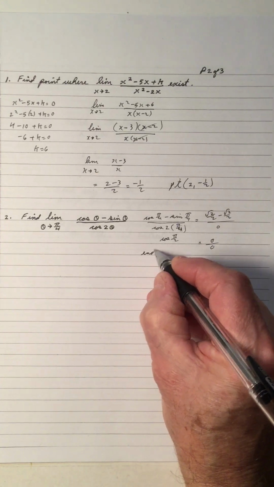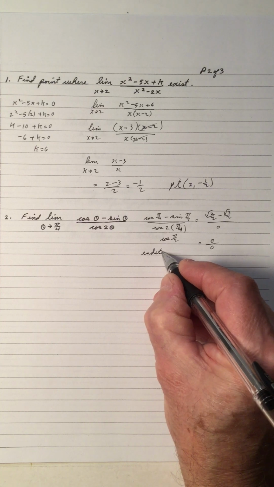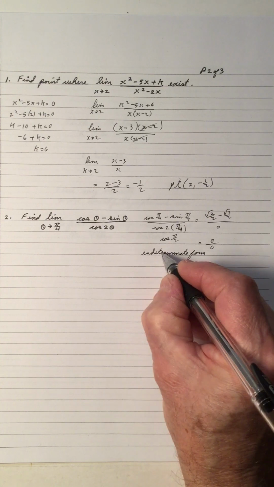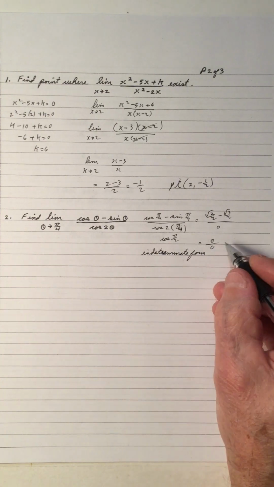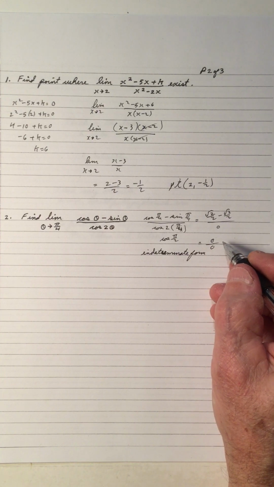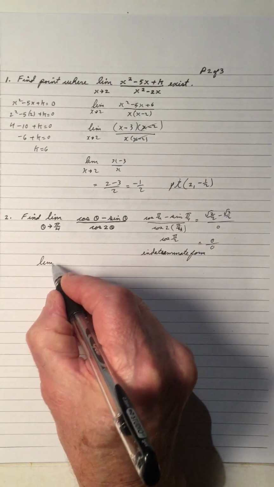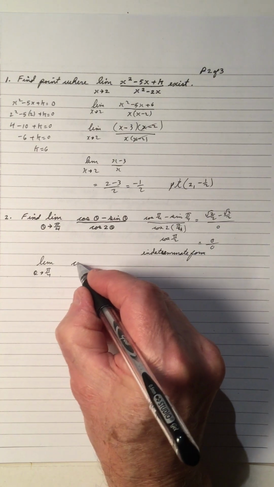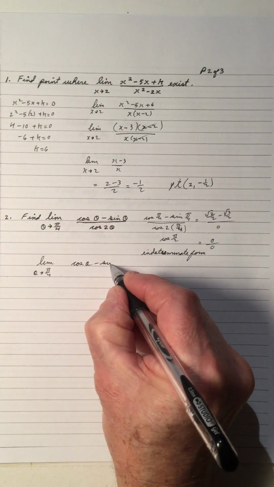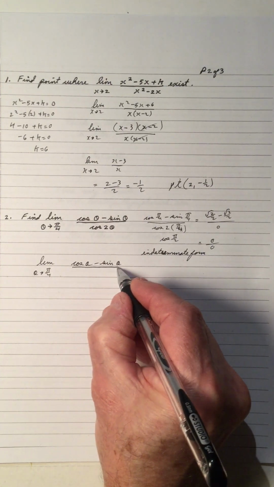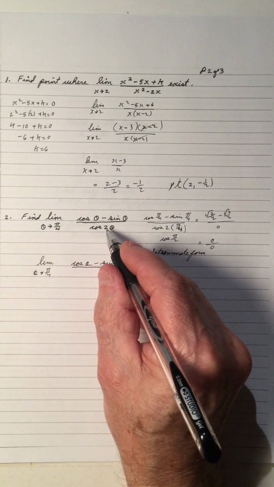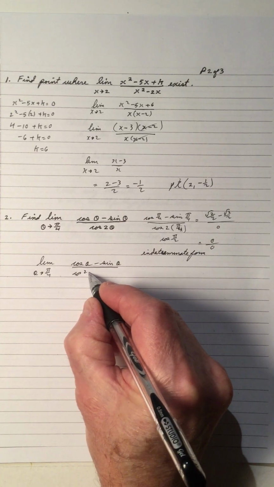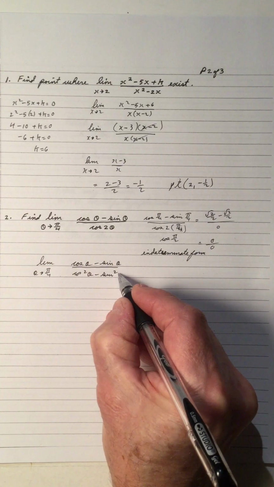0 in the denominator. So I have an indeterminate form, 0 over 0. So that means I have to simplify. So I have the limit as theta goes to pi over 4. Let's see if we can. We have to find the cos of 2 theta. Cos of 2 theta is cos squared theta minus sine squared theta.